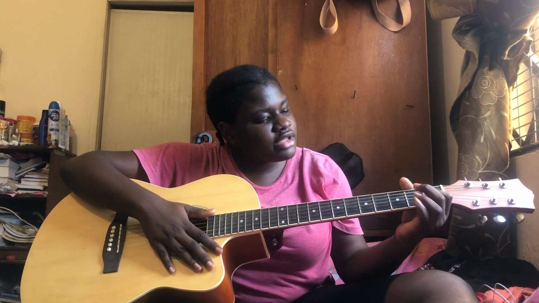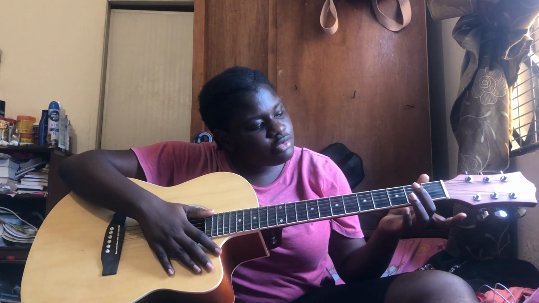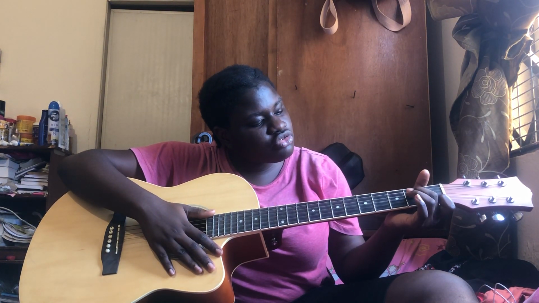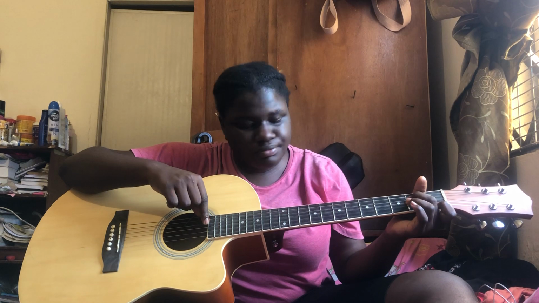And one other reason why playing the C like this is good for the key of C is because the A minor is like this. Let me remove my finger. You put your finger here, on the second string, third fret from up.